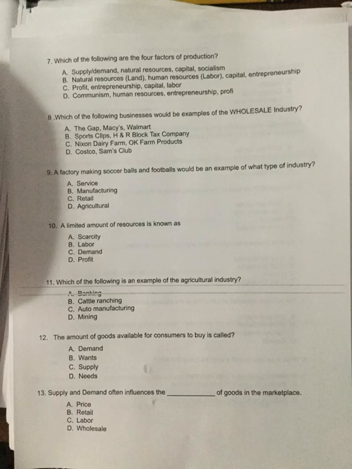Question number 10. A limited amount of resources is known as A, scarcity, B, labor, C, demand, D, profit. Question number 11. Which of the following is an example of the agricultural industry? Is it A, banking, B, cattle ranching, C, auto manufacturing, D, mining?